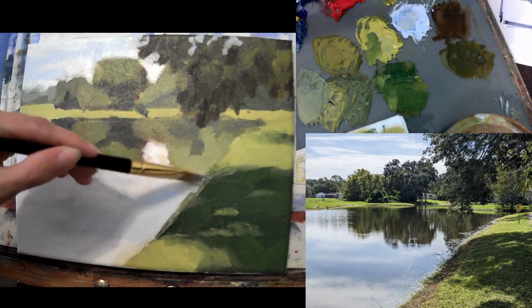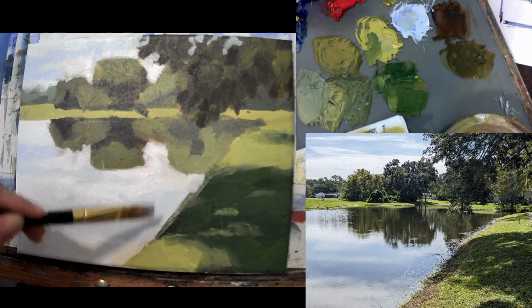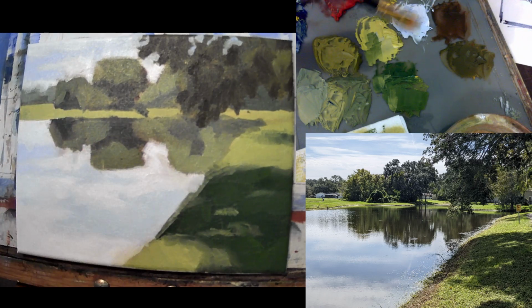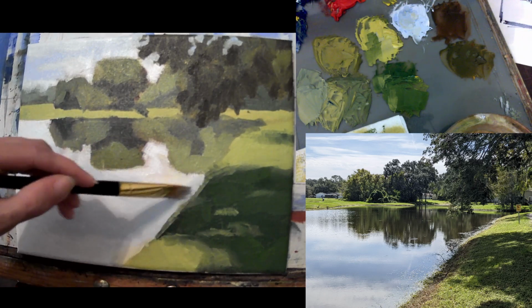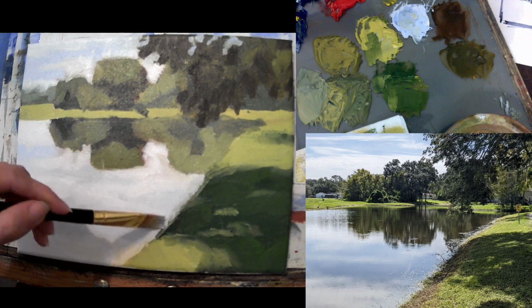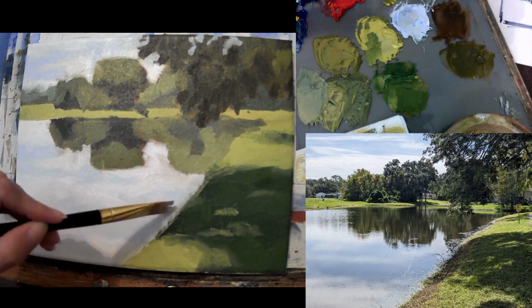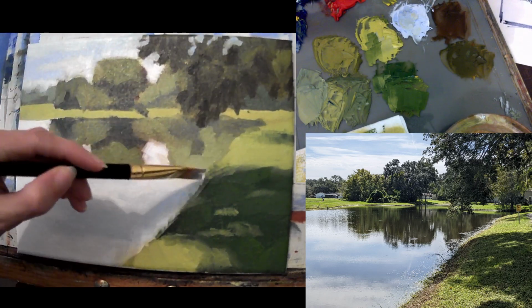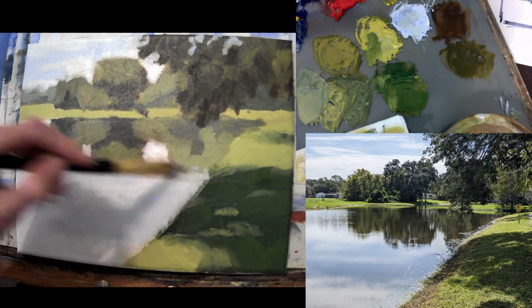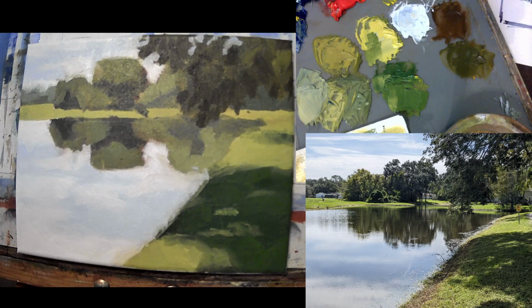But I don't want that edge to look too straight either. Otherwise it doesn't look like grass, if it's just a flat edge. Okay. Yeah, I think that is better.